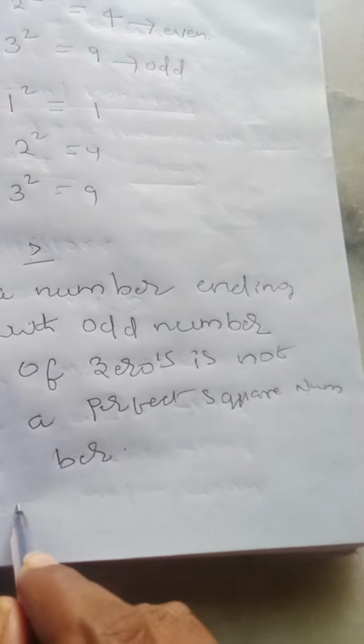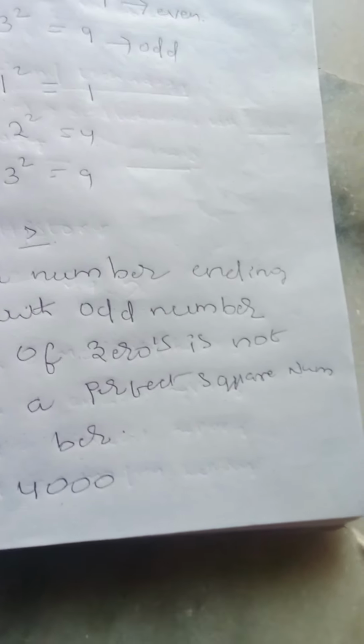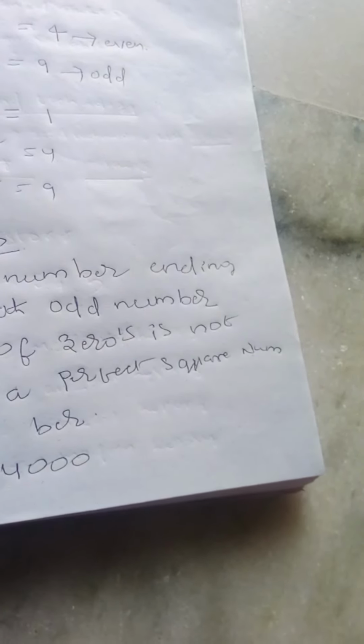Example, 4000 is not a perfect square number.